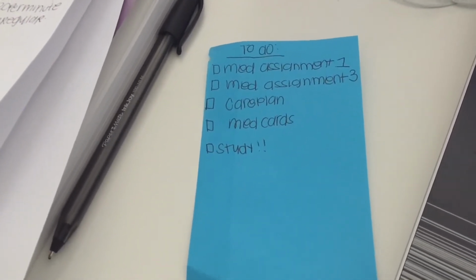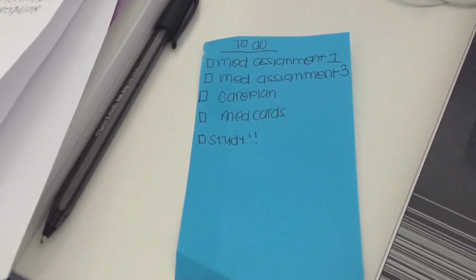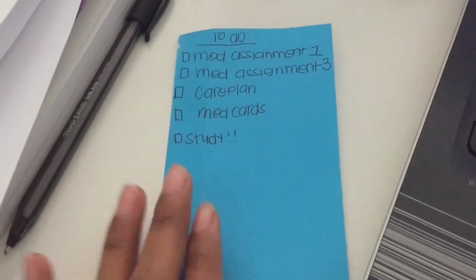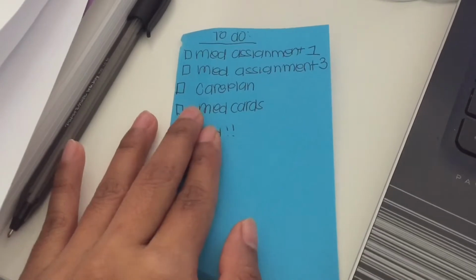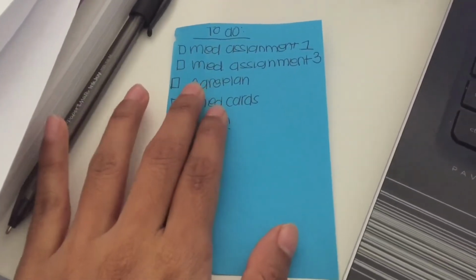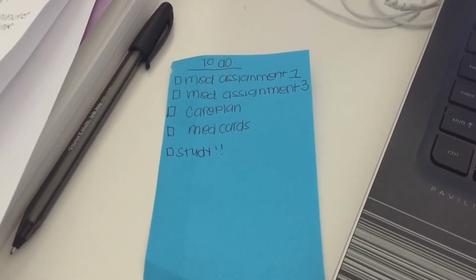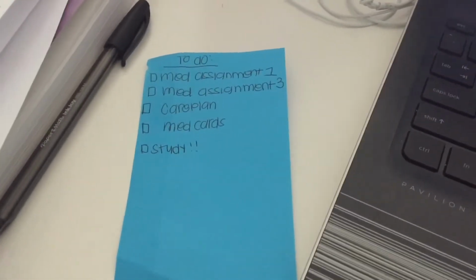Yesterday I did finish my VSIM assignment, doing the VSIM, doing the pre and post quiz, and then doing the documentation questions. So today we're going to be focusing on the care plan and my medication cards, which I'm trying to finish my care plan because tomorrow I am going to be meeting with a tutor so they can help me out.